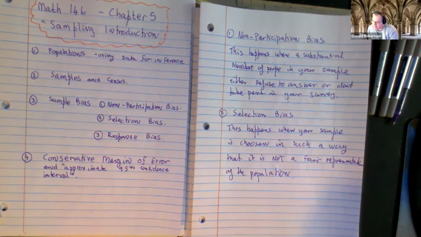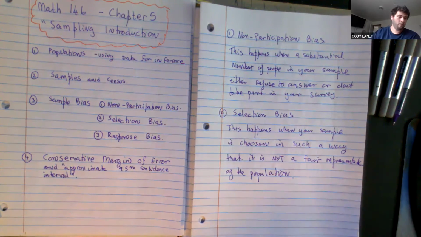Can anybody think of, just off the top of their head, a survey that would have selection bias in it? Think of a question to ask people and then tell me what kind of sample you would get that would show selection bias. Can you think of an example? Yeah, I have one. Go for it.